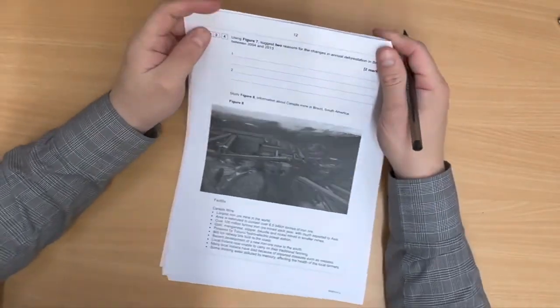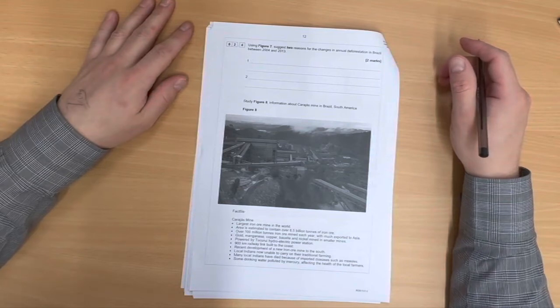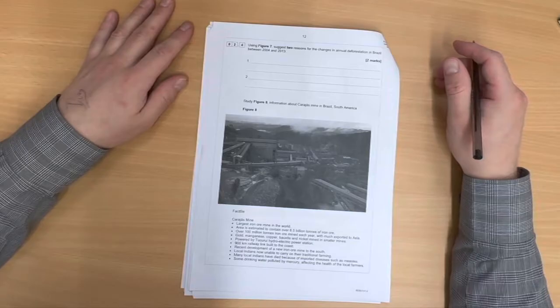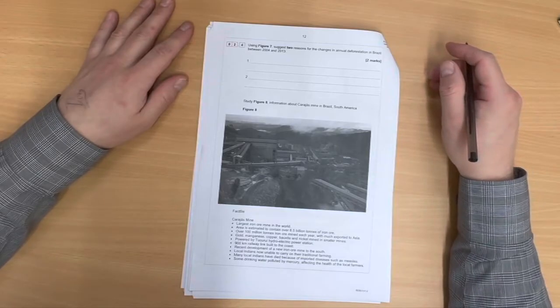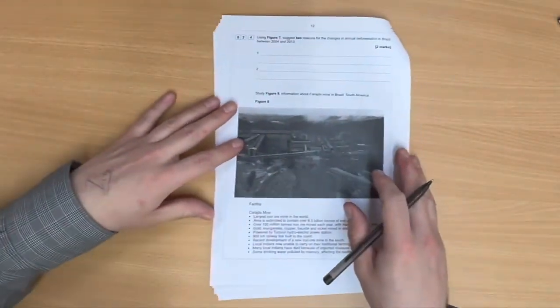Okay. Using figure 7, suggest 2 reasons for the changes in annual deforestation in Brazil between 2004 and 2013. Right, so what's happened? The deforestation's gone down.